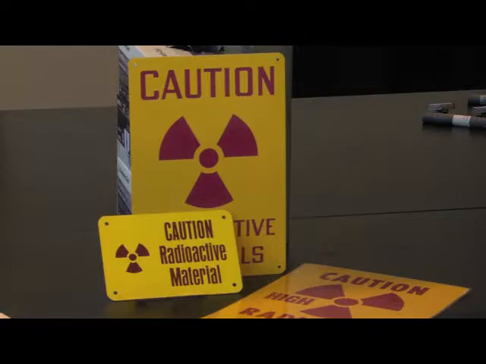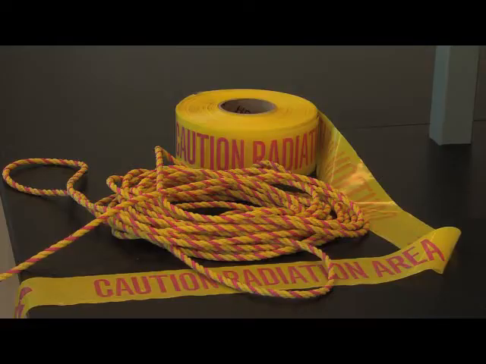After entering the area, take a minute to get familiar with all postings and instructions. It is your responsibility to obey all radiological and safety signs, postings, barriers, and procedures. Here are some of the most common ones you will encounter.